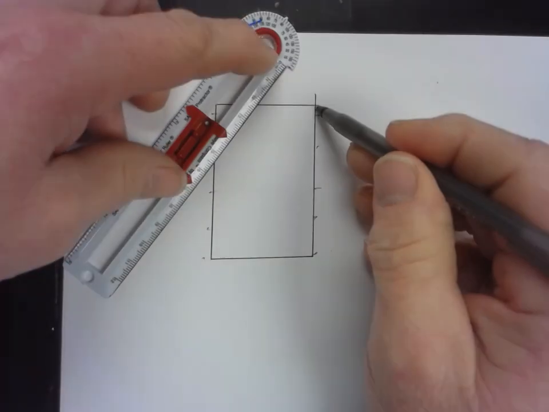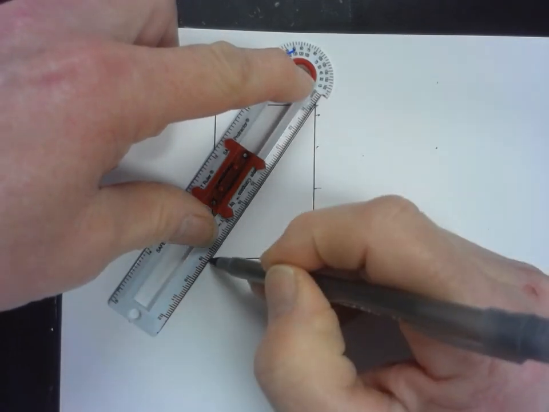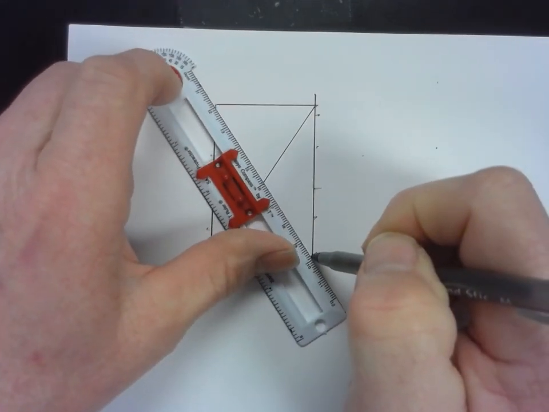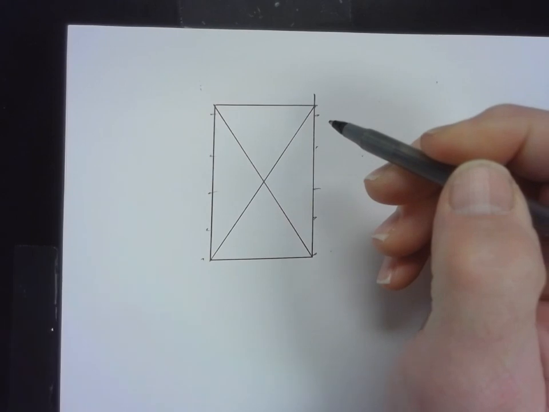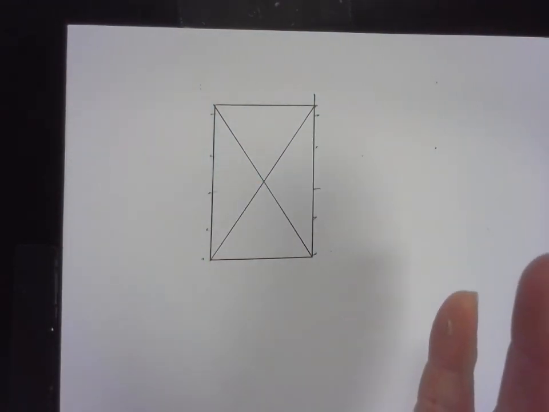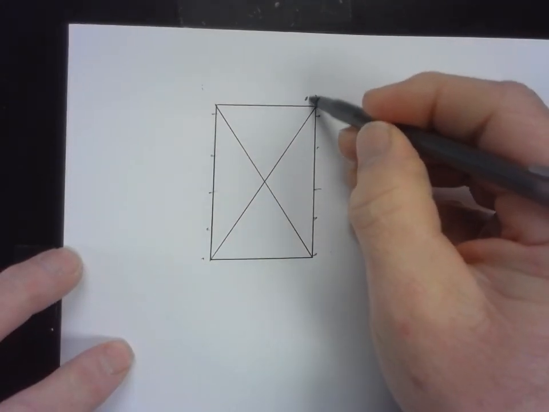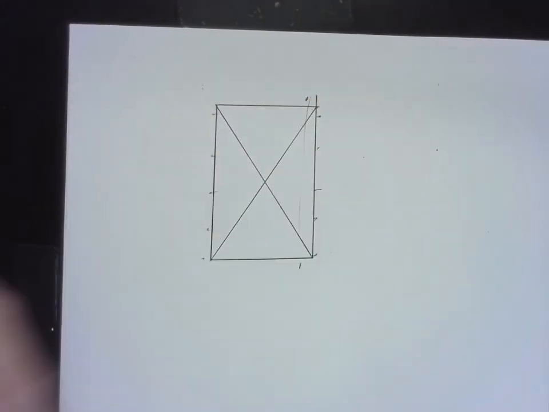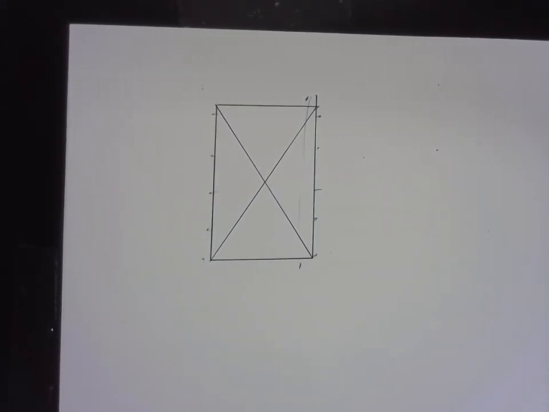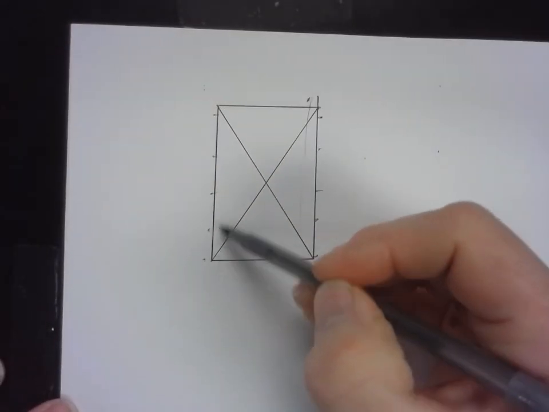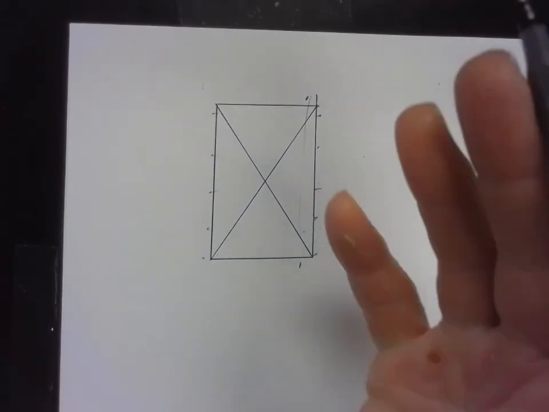I measure the diagonals. I measure the diagonal here, I measure the diagonal here, and if they're not exactly the same, I adjust the clamps differently. I'll put a different amount of pressure on this clamp, and I'll square the cabinet up and get it perfectly square by checking the diagonals. Make sure everything's right.